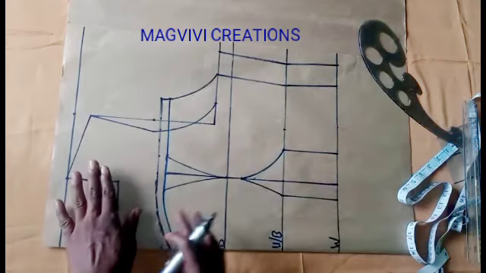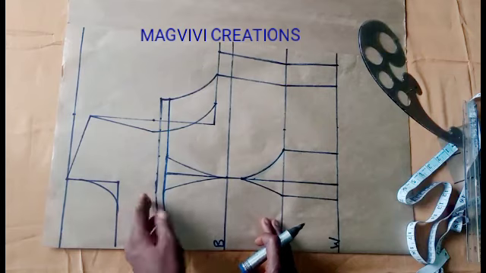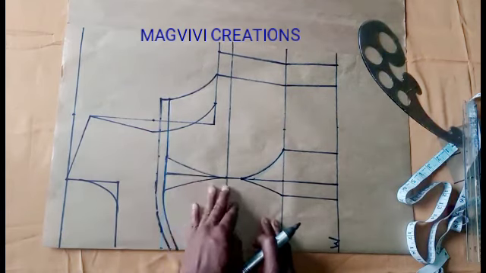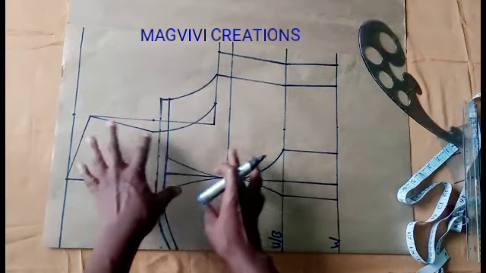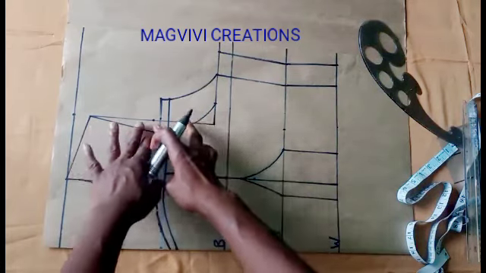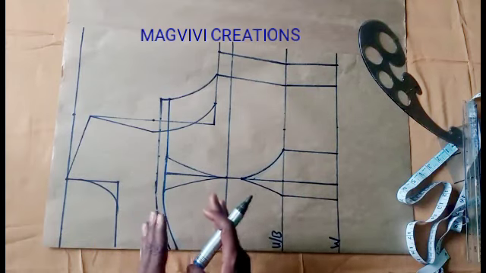You have this side and you have this side. Then when you place it on your fabric to cut, you now add your half inch on this side. And on the yoke side, you also add your half inch. So by the time you join, you won't tamper with your armhole or anything. Not everything will relax the way it should be.